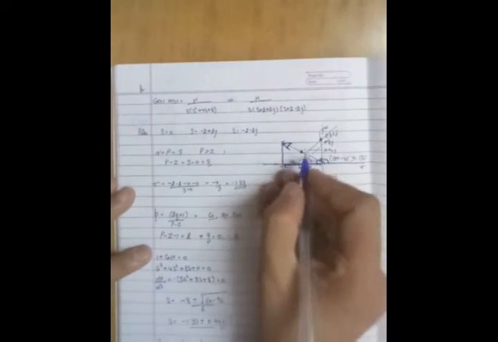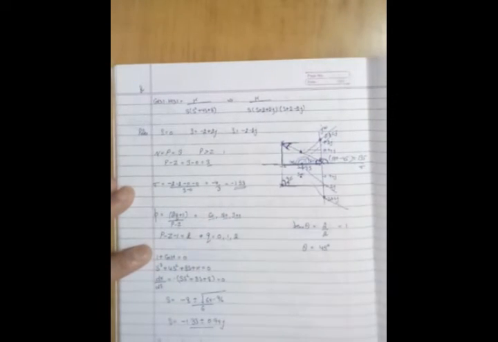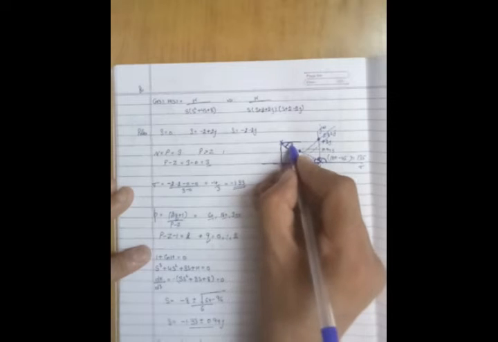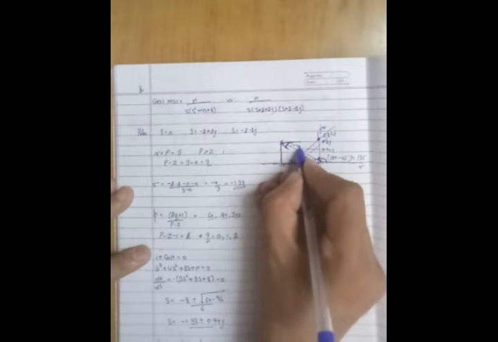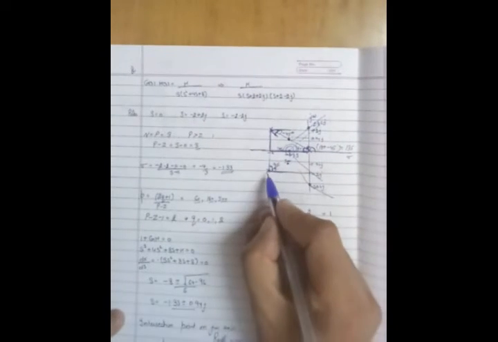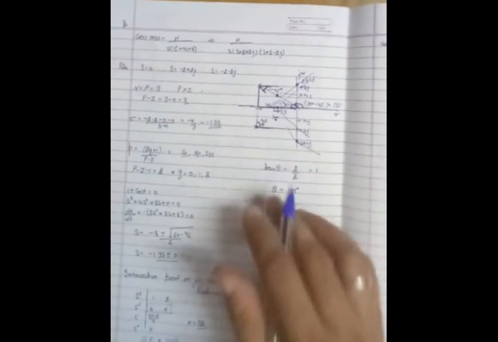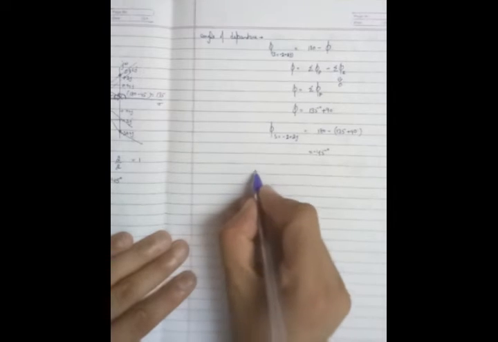Now the angle of departure is minus 45 degree, meaning from the real axis it is minus 45 degree. And for this pole again I have to find the angle of departure.